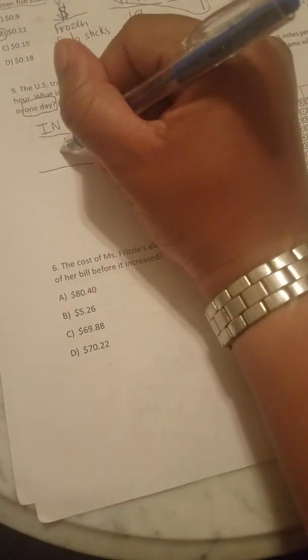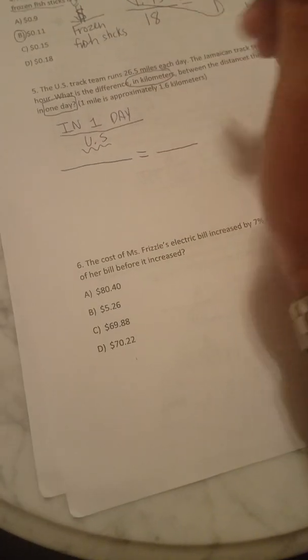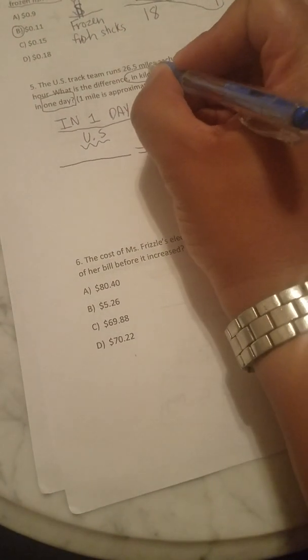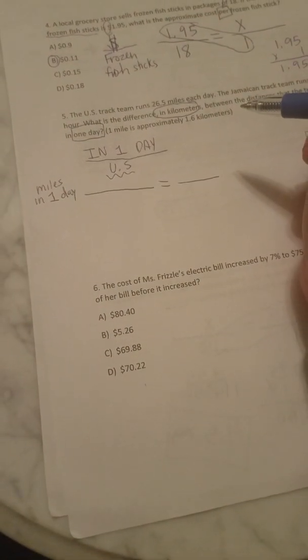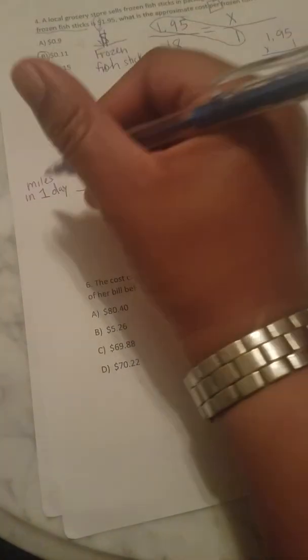Okay, so this is the U.S. All right, so I'm comparing miles, right? That's the word that follows the number. So I'm doing miles, and they want in one day. So I'm just going to write that just so I don't forget that they want one day. And then they want me to get kilometers, right? What is the difference in kilometers? Okay, I'll just put that in parentheses, okay?